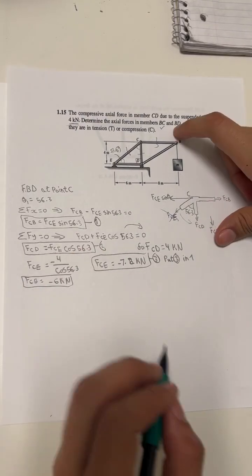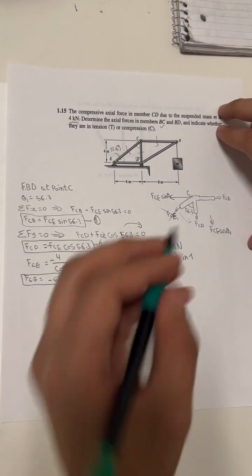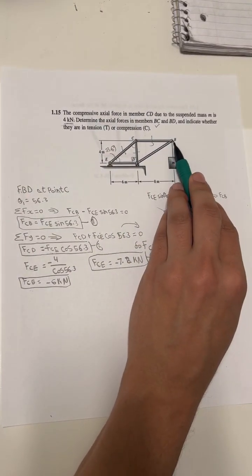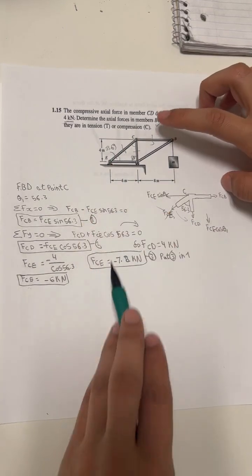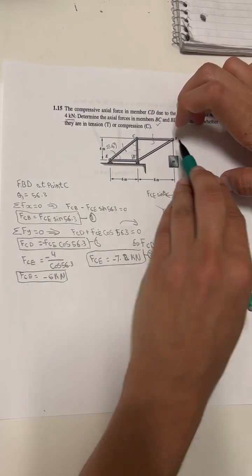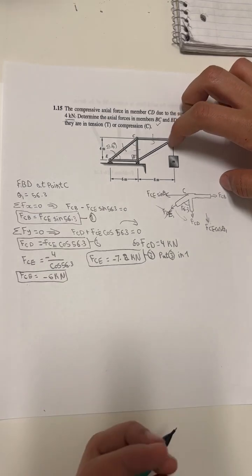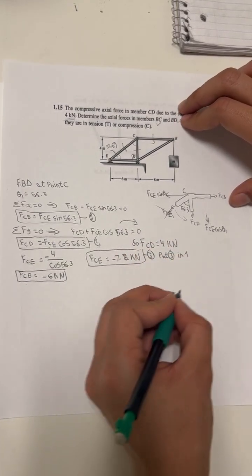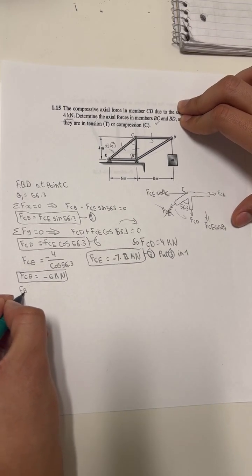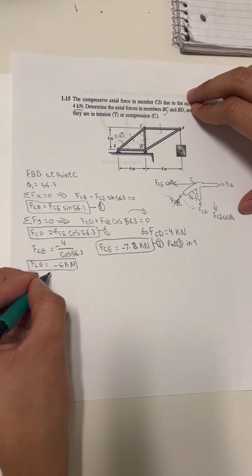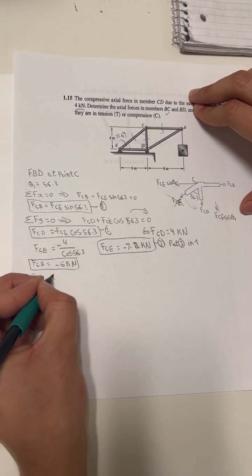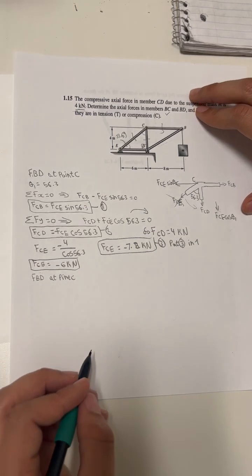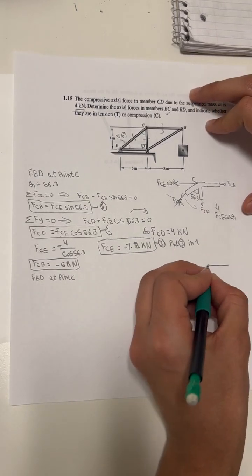So how can we get FBD? Okay, let's pick up the other point. We can pick up actually B. Why do we pick up B? Because we have FCB and we don't have this one. So that's the easiest one. We have only one unknown here. So let's pick up FBD at point C. Okay, let's do it like that.